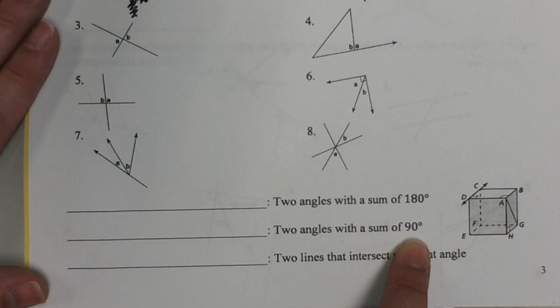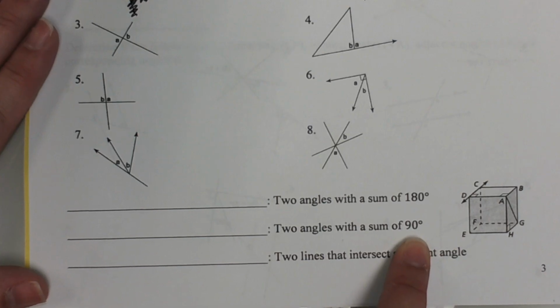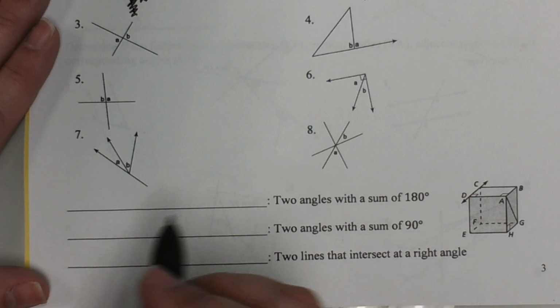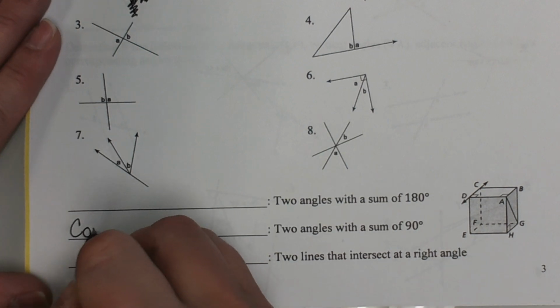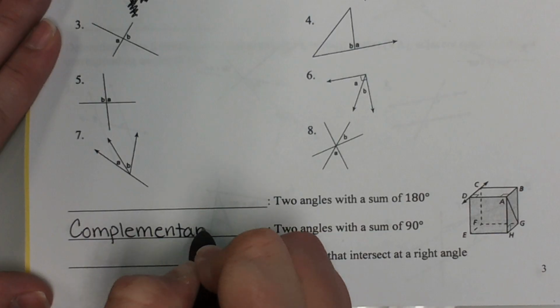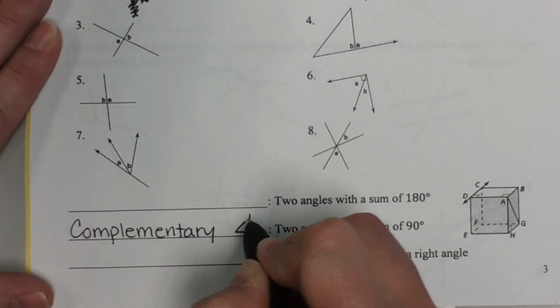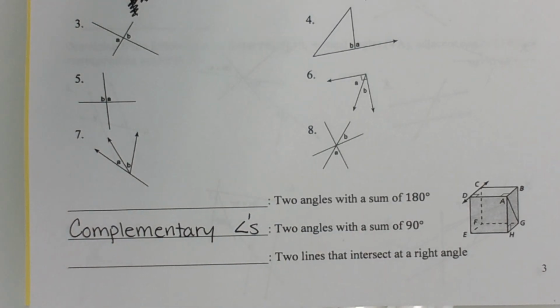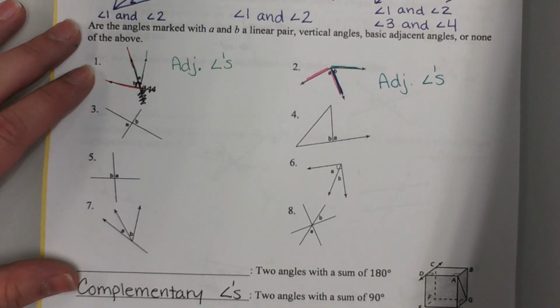Do you remember what two angles that add up to 90 are called? Starts with a C. They're complementary angles.